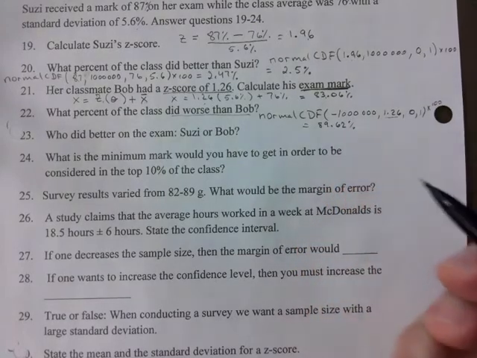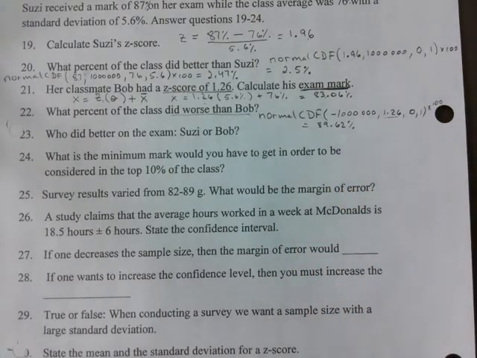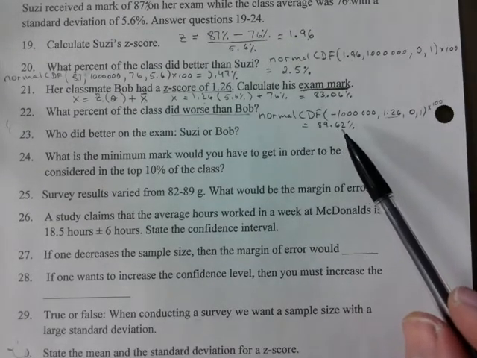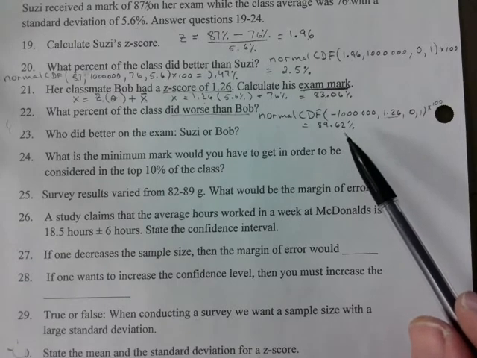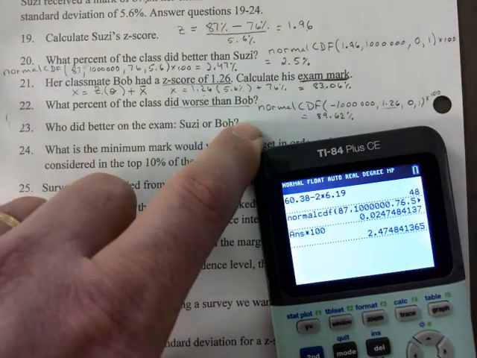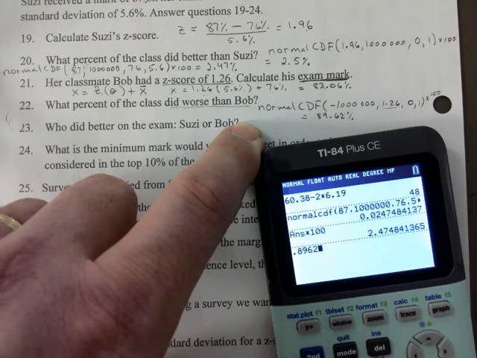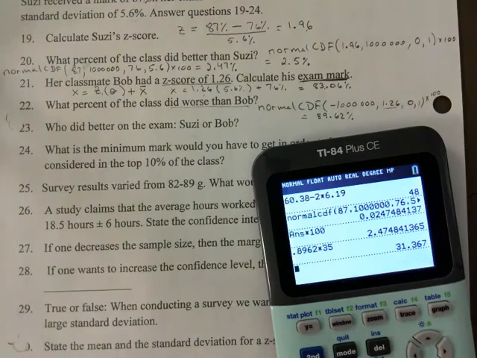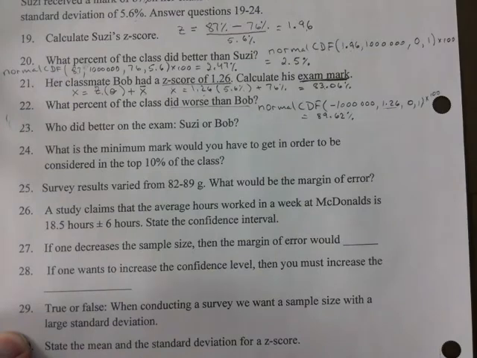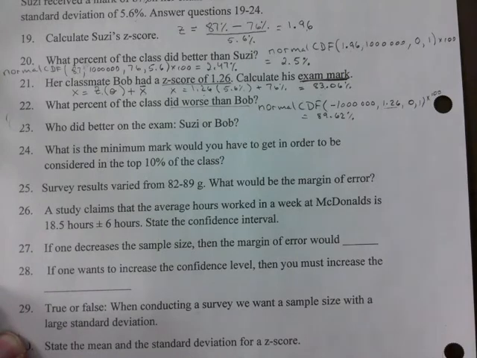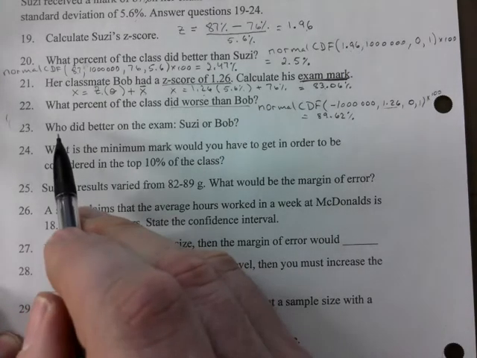89.62% of classmates. I don't have a question like that here, but what if we dealt with a class of 35 students, and I asked you how many students scored less? You would keep that as a decimal, 0.8962, and multiply it by 35 students in this case. Then you round, right? Approximately 31 students scored less. Right now we're just dealing with percentages, but I believe the quiz I'm going to give you will also ask you for the number of items or people or whatever in this case.